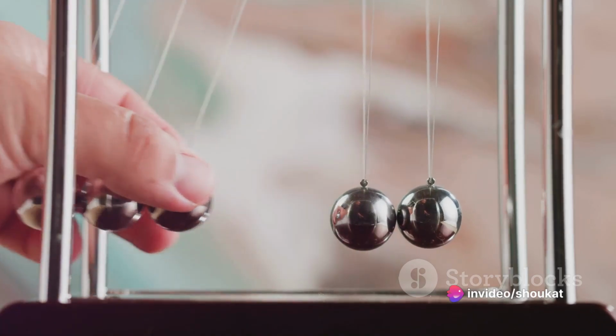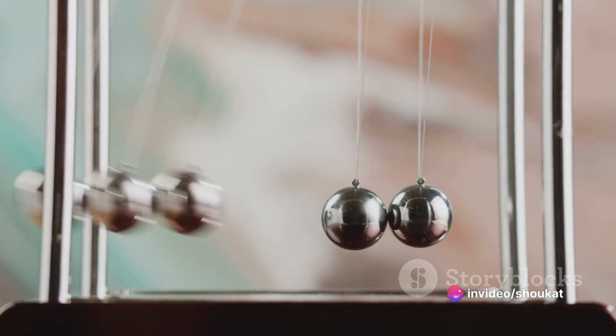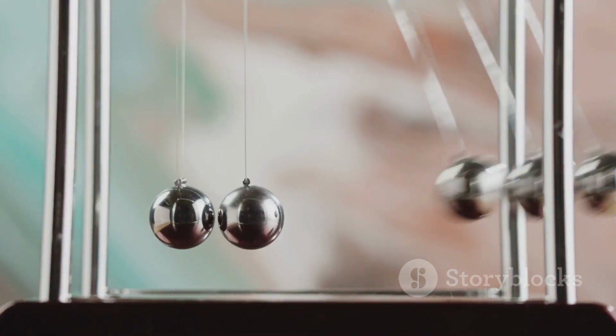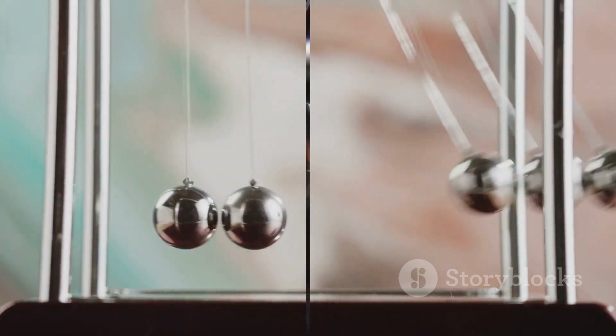This is why your coffee cup slides off your dashboard when you hit the brakes. The cup, initially at rest, wants to stay at rest, and when the car moves, the cup is left behind.